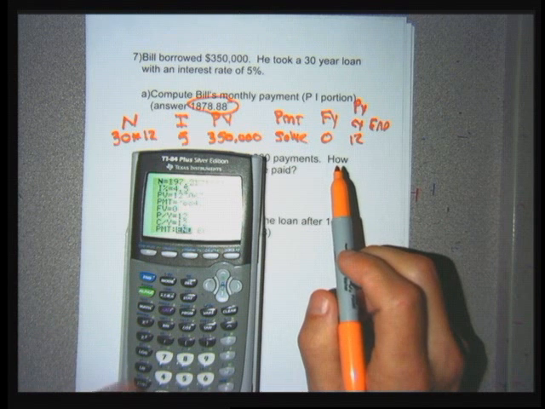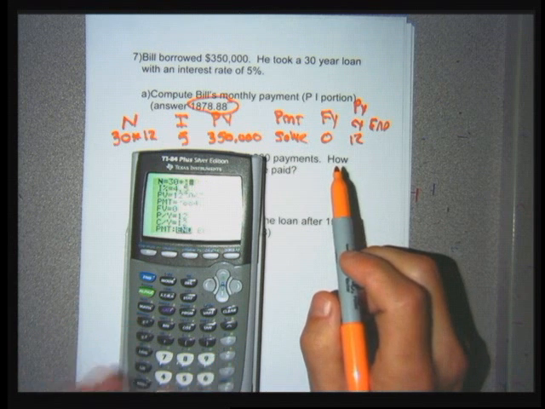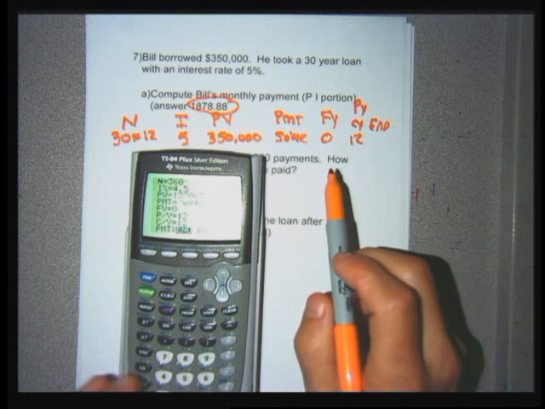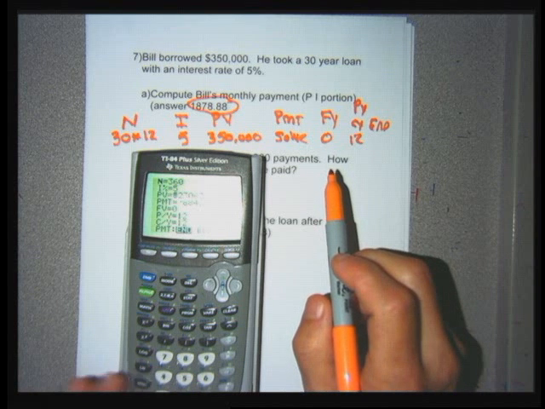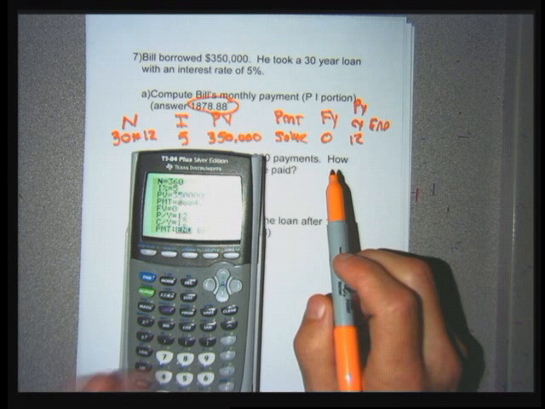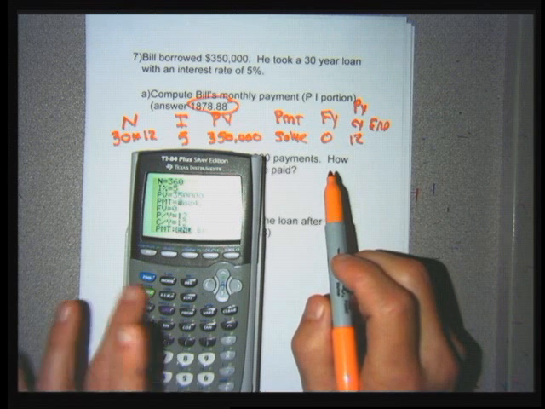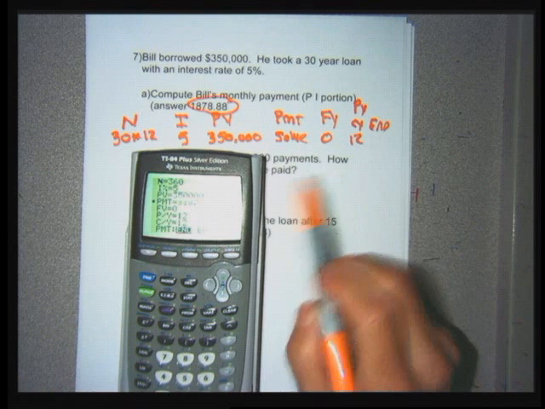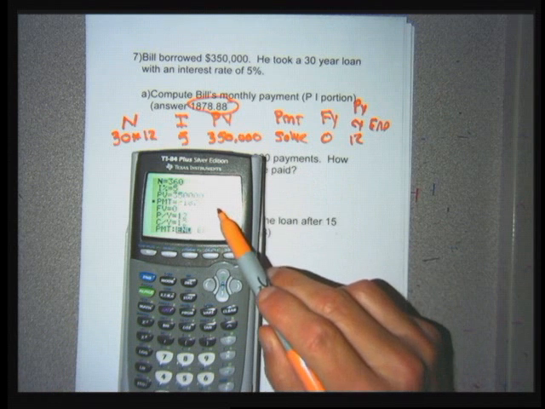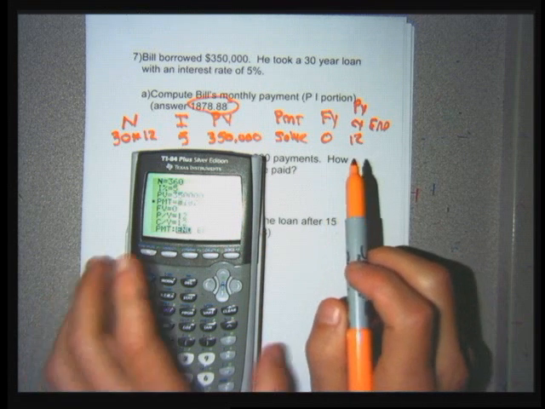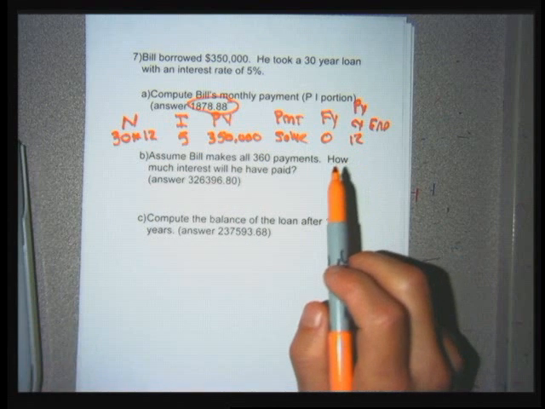So my N is 30 times 12. My I is 5%. PV is 350,000. Everything else is good. Solve for the payment. I get $1,878, and I rounded up to 88 cents. So part A needed the TVM solver.